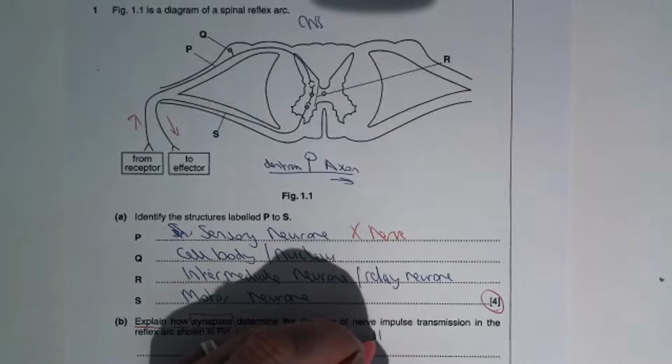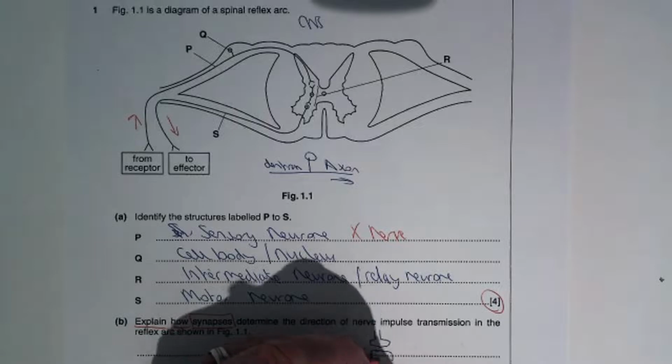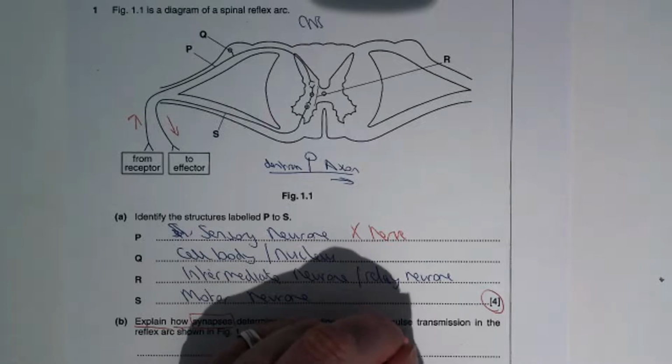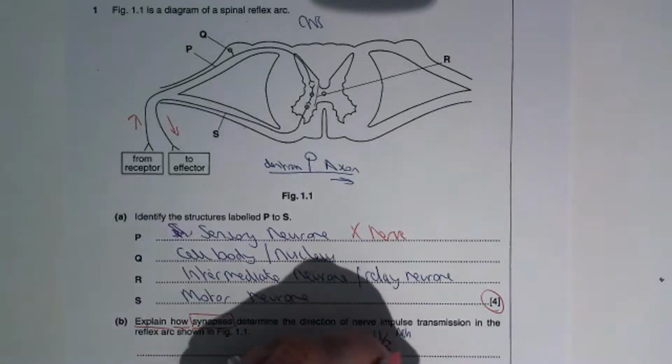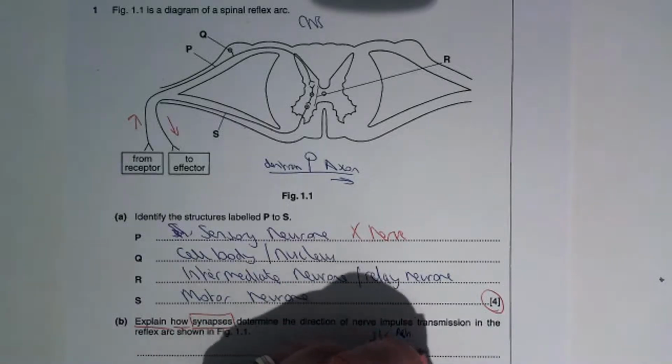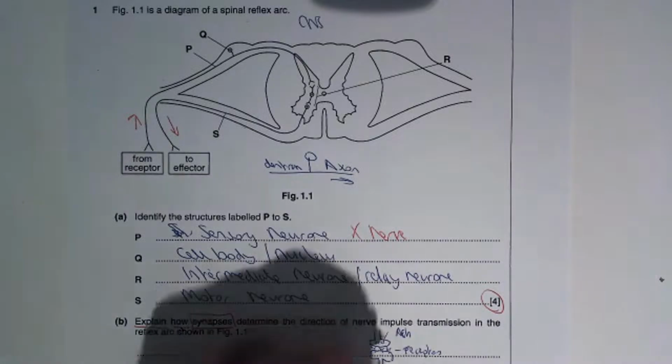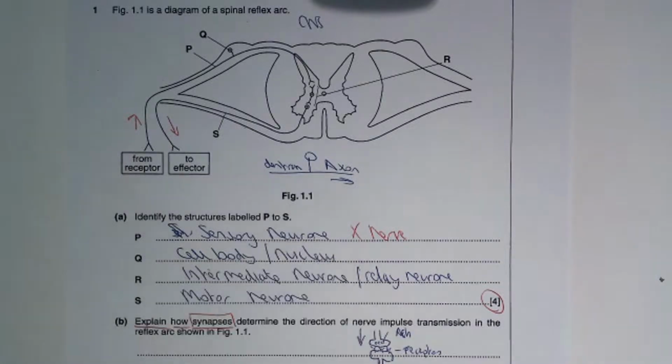So if you remember, a synapse is where two neurons meet. The first synapse has got ACh, capital A, capital C, small h, sorry, in vesicles, and on the postsynaptic membrane, we've got receptors, and an action potential will arrive this way, the nerve impulse. So how does this ensure that the nerve impulse goes in one direction?